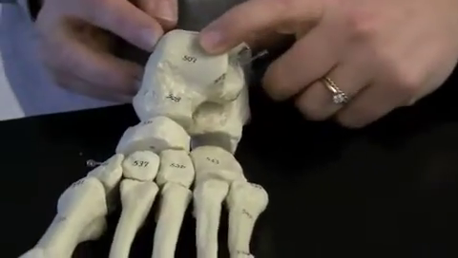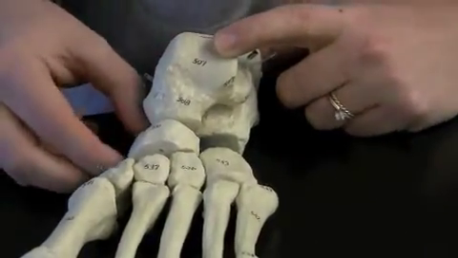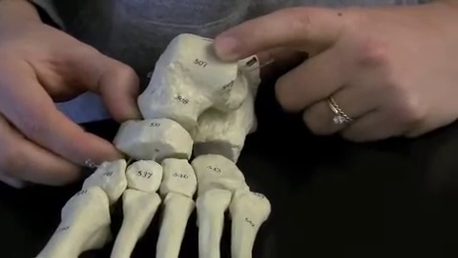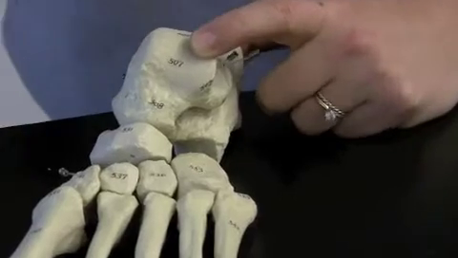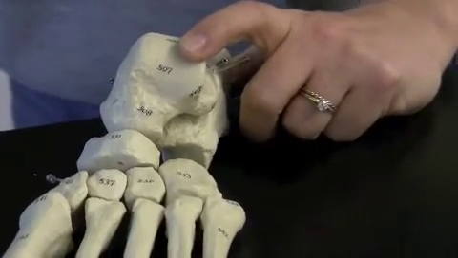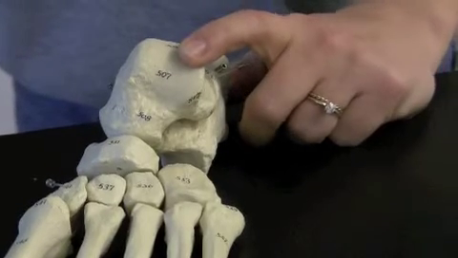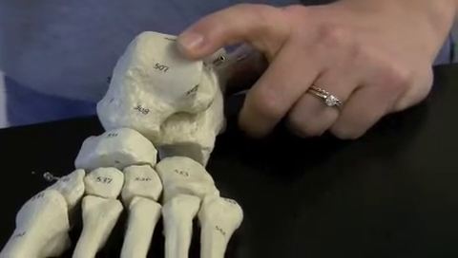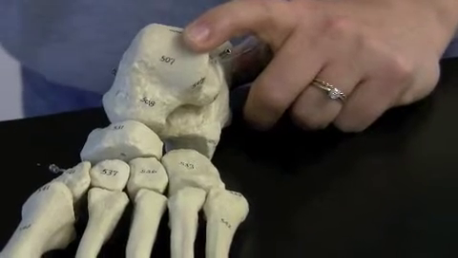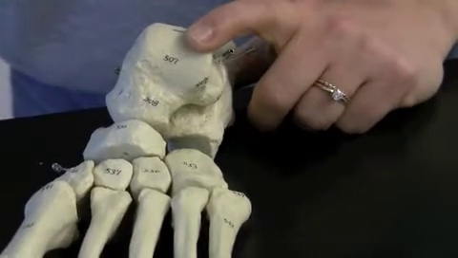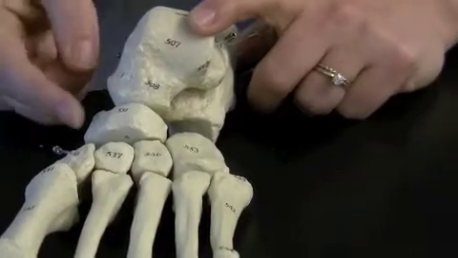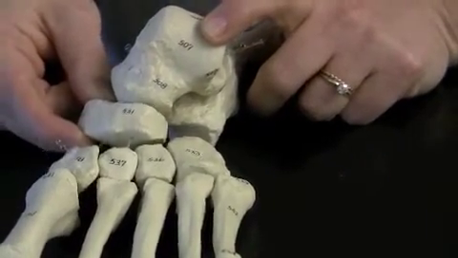Okay, now the next one right here is called the navicular. So it's right in front of the talus. The navicular looks just like one of those ready to go in the oven cookie dough things. Do you know those tubes that you can buy of biscuits, like cinnamon roll biscuits? They're kind of round and you pull the dough apart. That's what the navicular looks like.